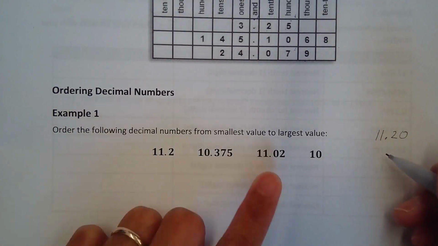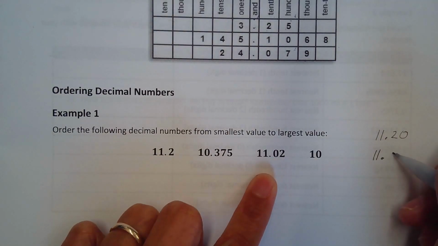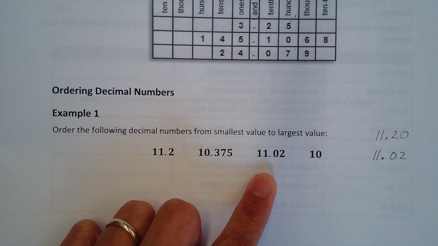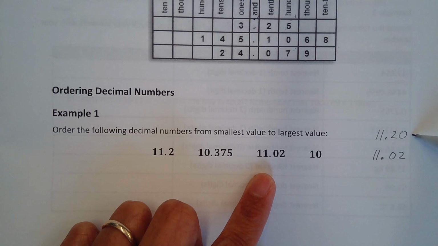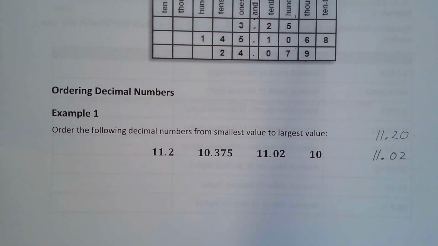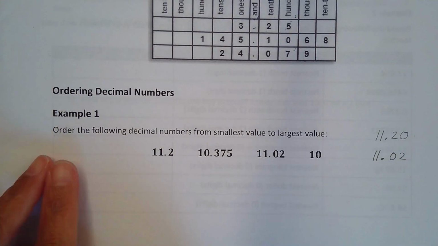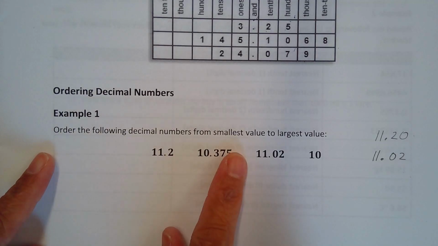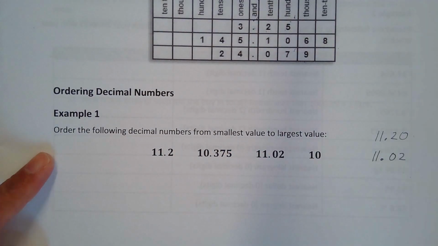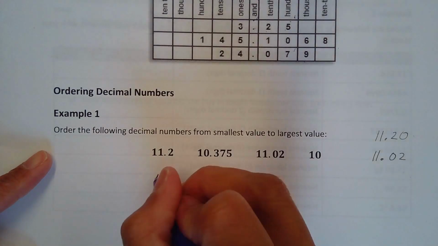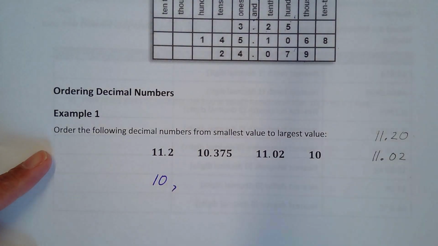What would this be? $11.02. So which one is more? 11.2. Okay. So order the following decimal numbers from smallest to largest. Which one's the smallest of all these 4? The 10. Okay, 10. What's the next one?